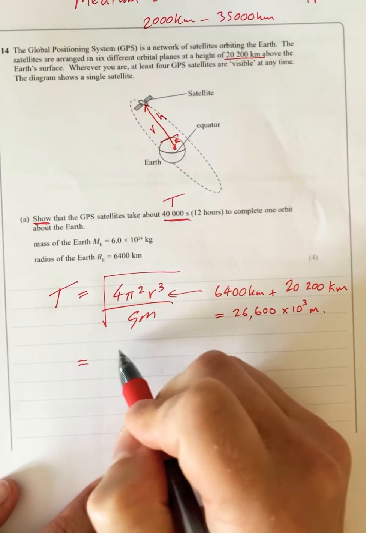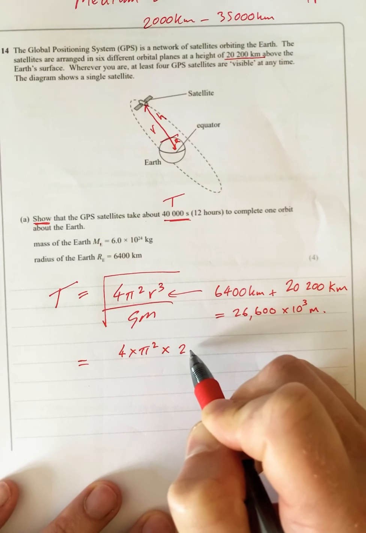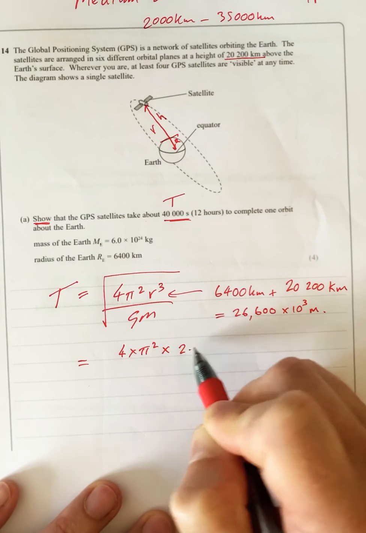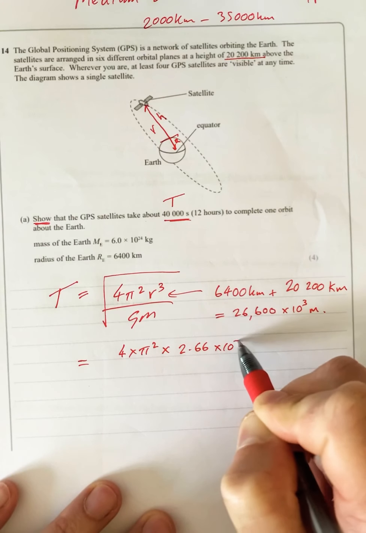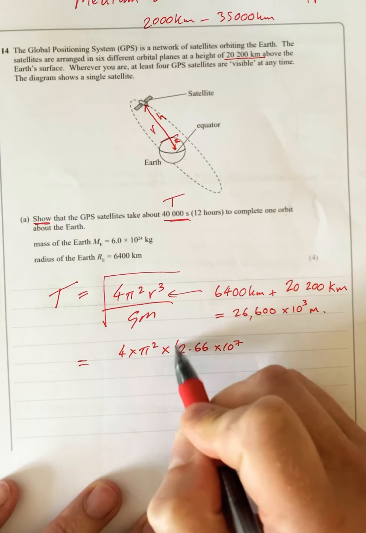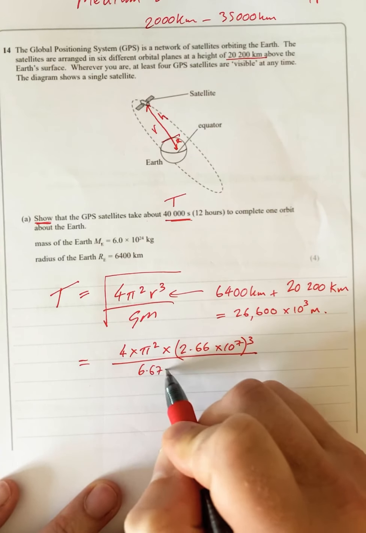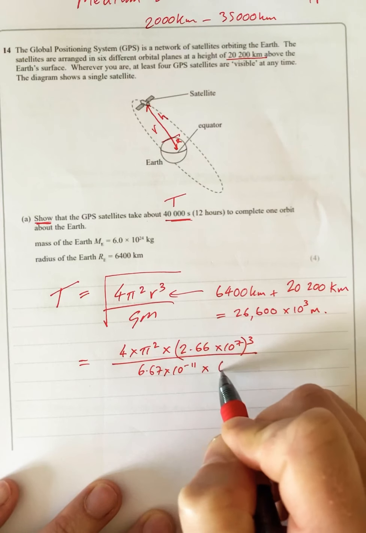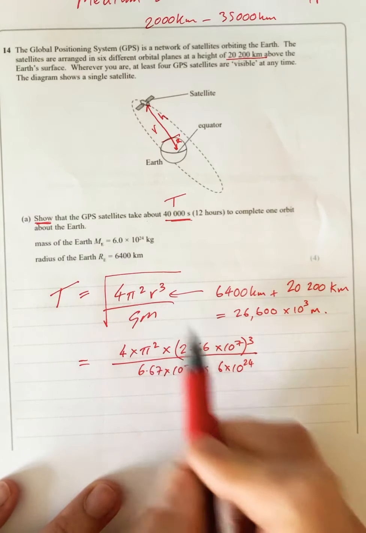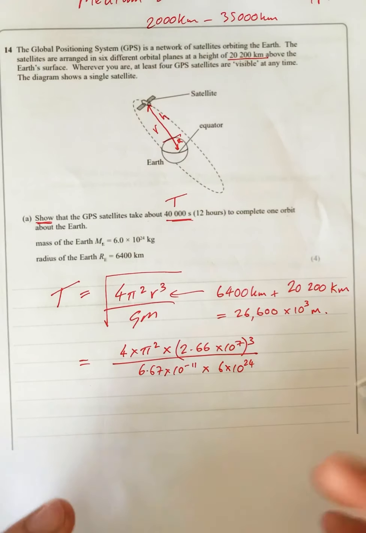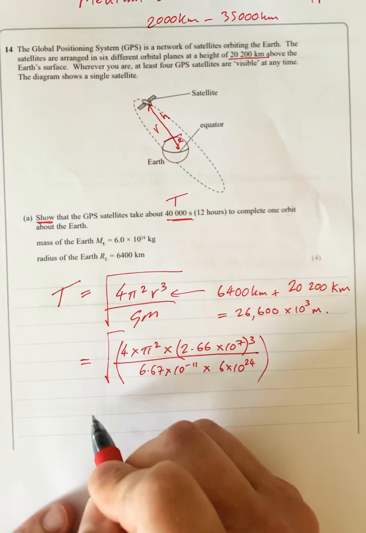Plugging numbers in, I've got 4 times pi squared times 2.66 times 10 to the 7, and then we have to cube that, and then we're going to divide by 6.67 times 10 to the minus 11 times 6 times 10 to the 24 kilograms. And in this question it's 6, before it was 5.98. Just be aware of what they give you. And then we're going to square root that.